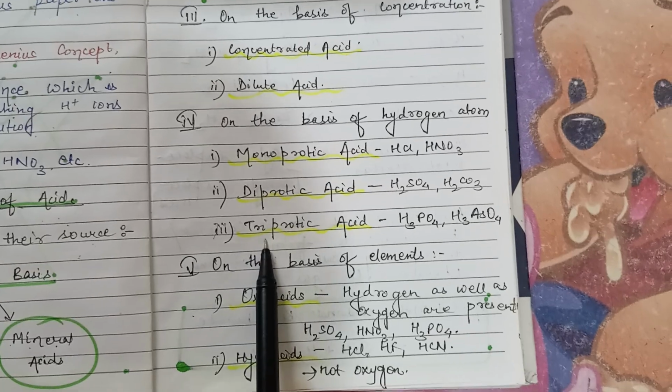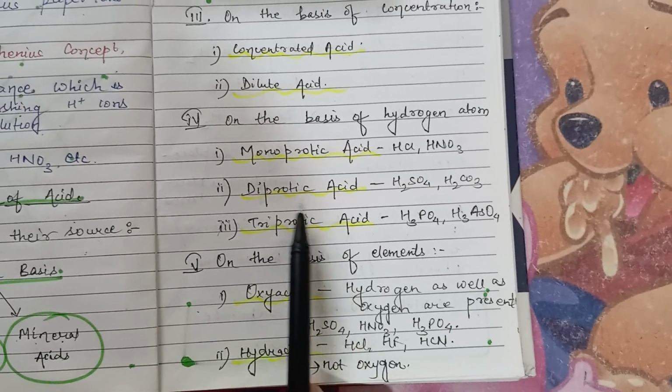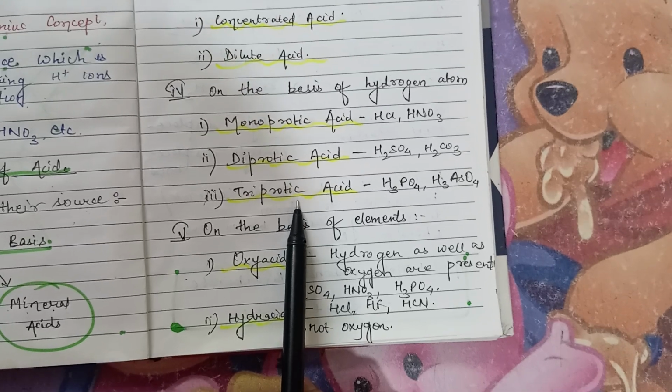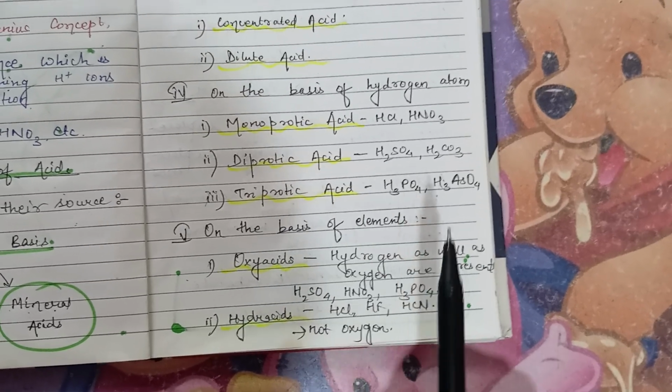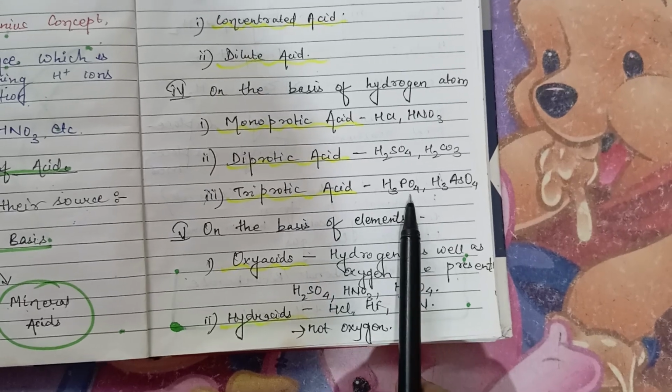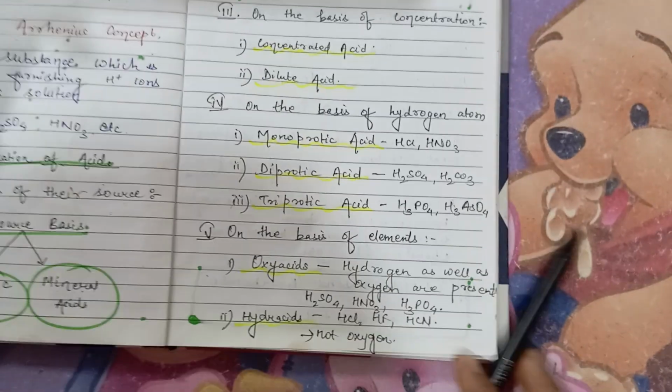Now triprotic acid. Triprotic acids are those acids which have three hydrogen atoms. Take for example H3PO3. It has 3 hydrogen atoms.